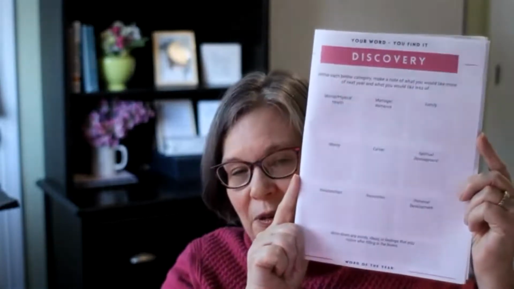So when you read back over your answers, what you're looking for are some patterns that you see, or some highlights, or just something that jogs your brain. You may not see your word yet, but you're just starting to figure out what it is you want next year. So we're going to turn to the next page, which is also a discovery page.